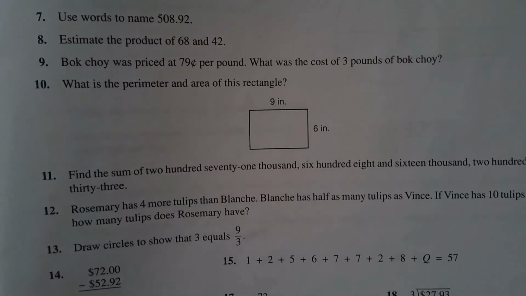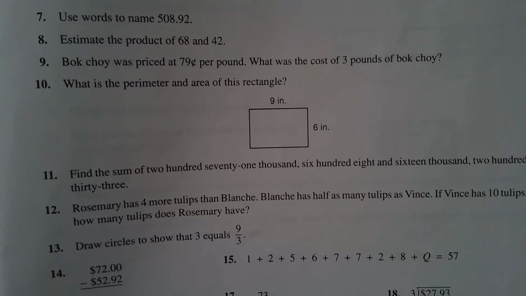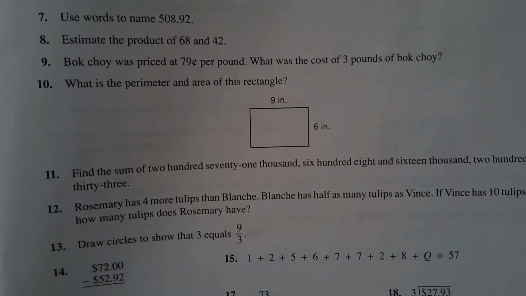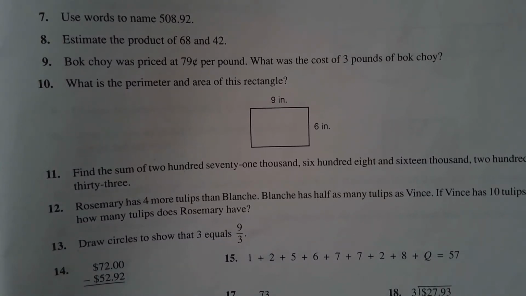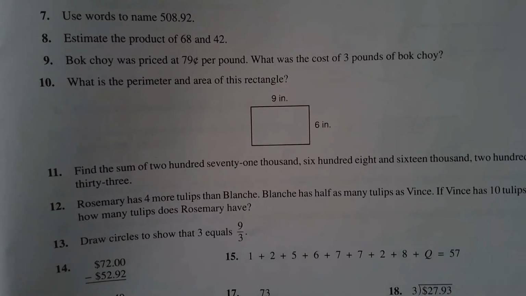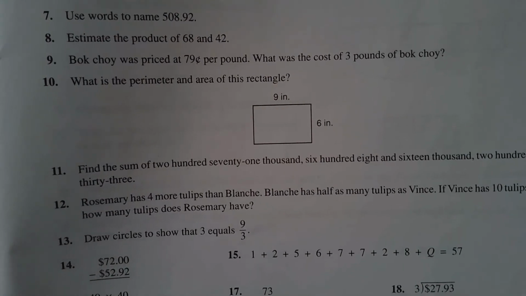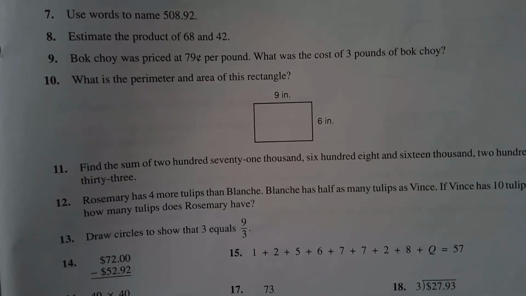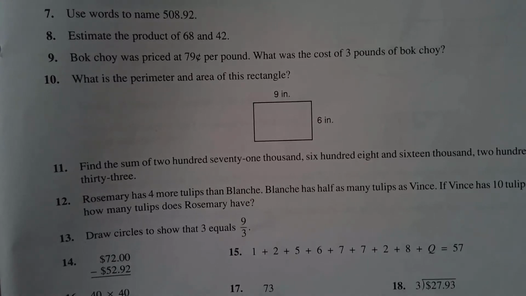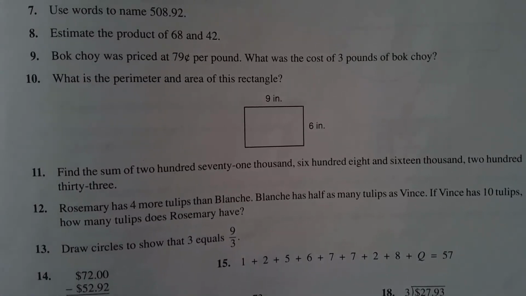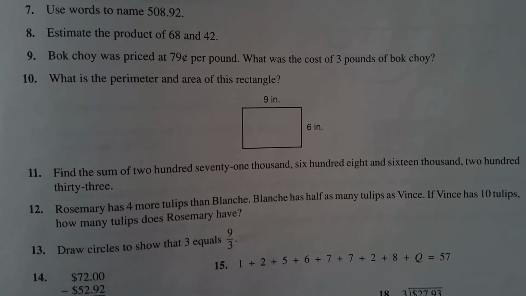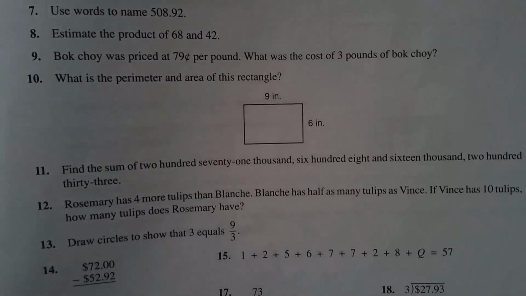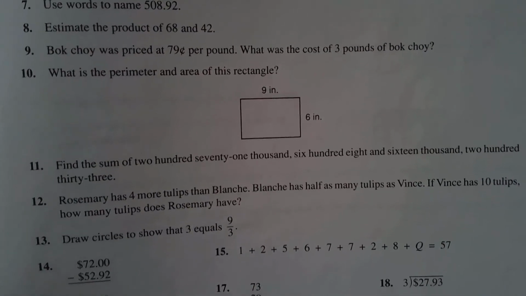Number 10, what is the perimeter and area of this rectangle? You have a rectangle. They have given you measurements of 2 sides. Therefore, you should know what the other 2 sides measure. And then you were looking for 2 different answers. You need to tell what the perimeter is and what the area is. Please make sure that when you're writing your answers, it's clear which is perimeter and which is area. You know, in school, I would usually put capital P equals to indicate that's my answer for perimeter, and then capital A equals to show that that was the answer for the area.